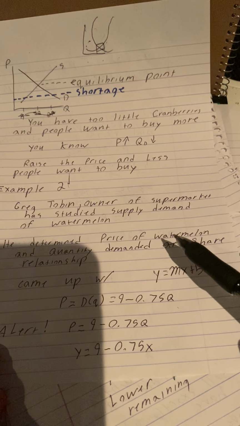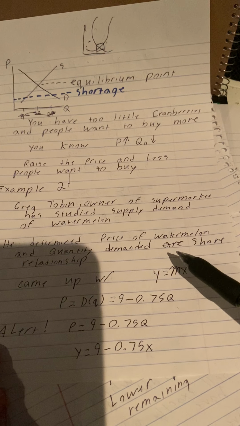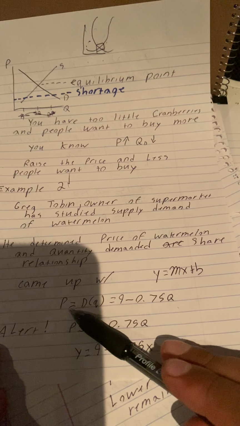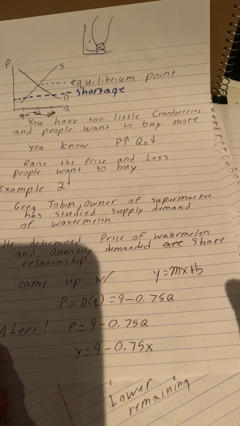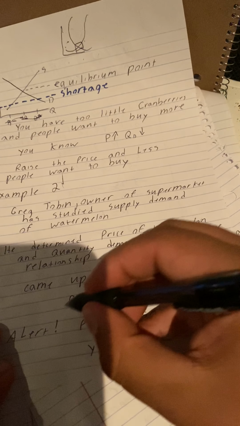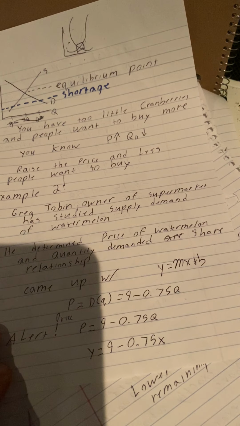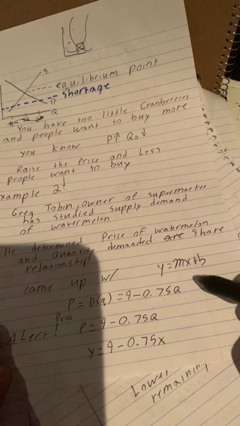And the only difference are the variables. Instead of y, you're using p for price. And instead of x, you're using q for quantity.